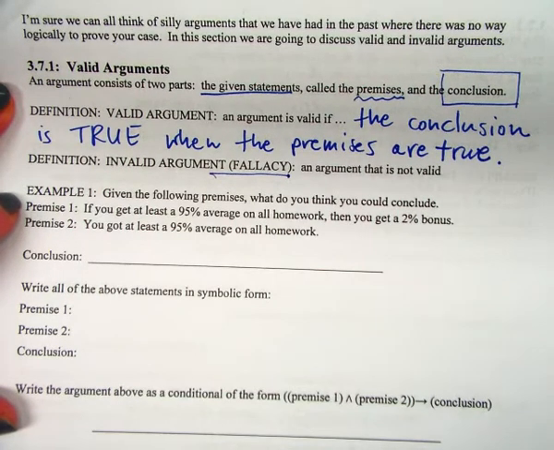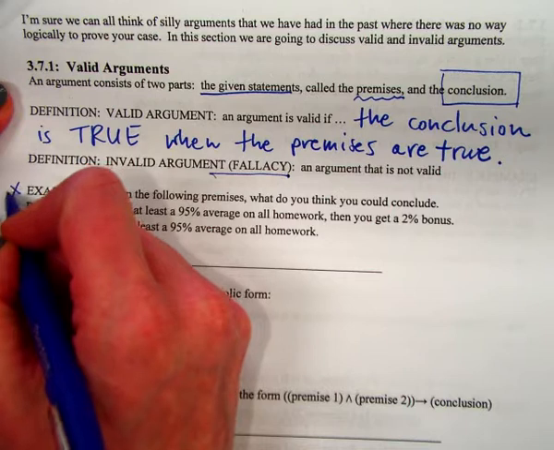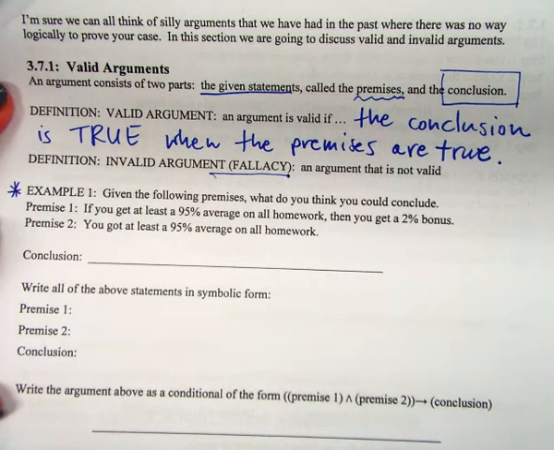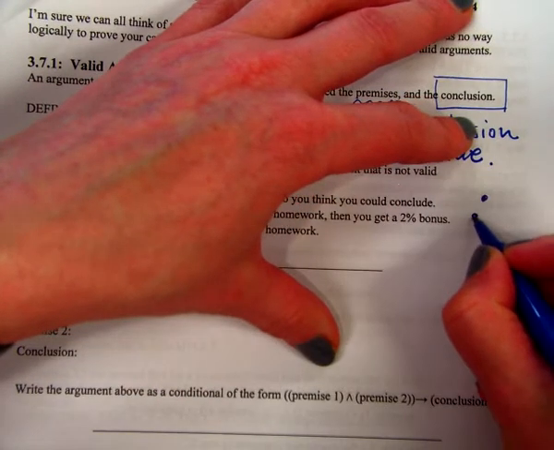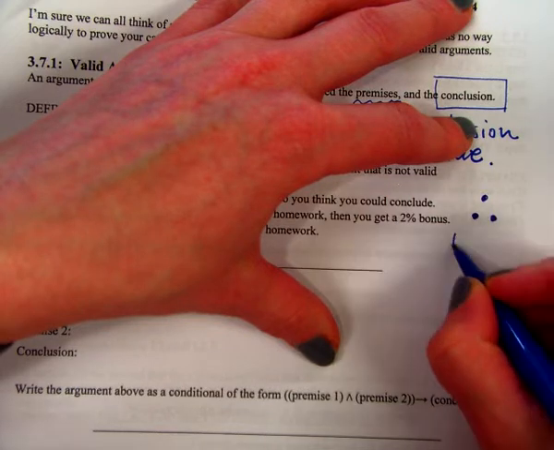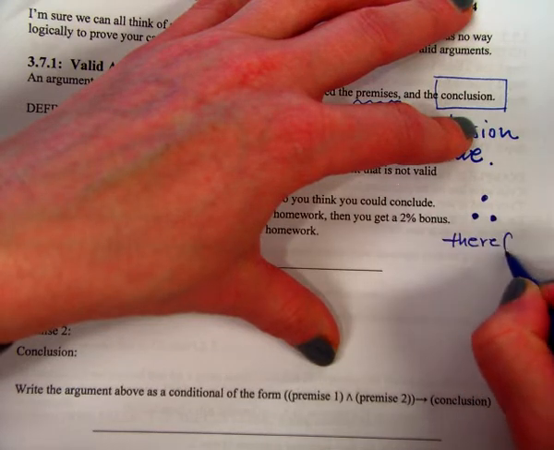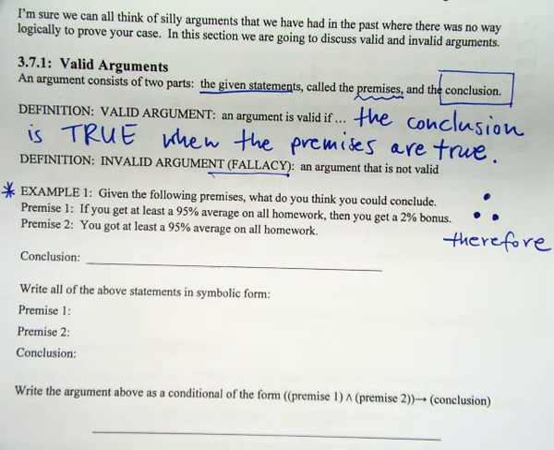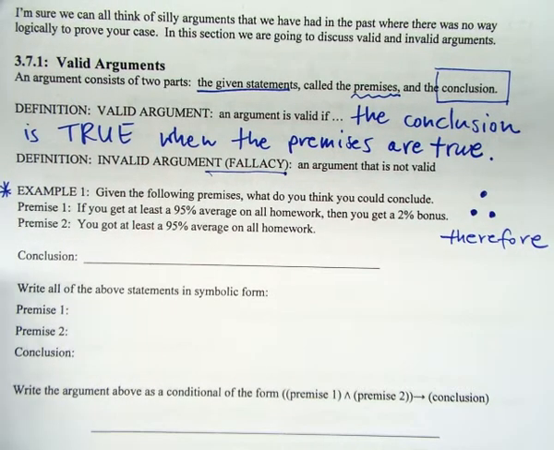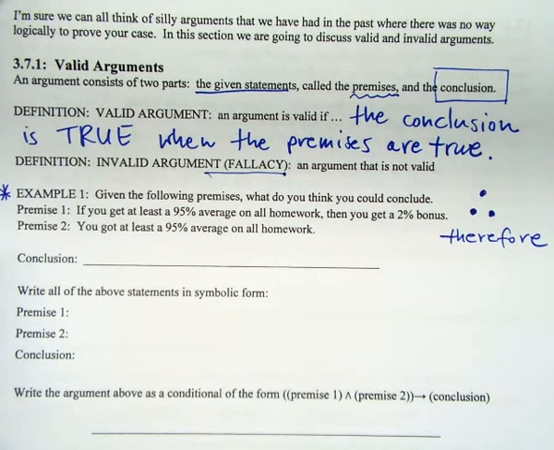So here's an example, and this is what you guys will have to do to create an argument. Before I explain this, write this down. If you see something that looks like this, 3 dots, this stands for therefore. Just like we have symbols for and, or, these 3 dots mean therefore. Let me show you what that looks like.